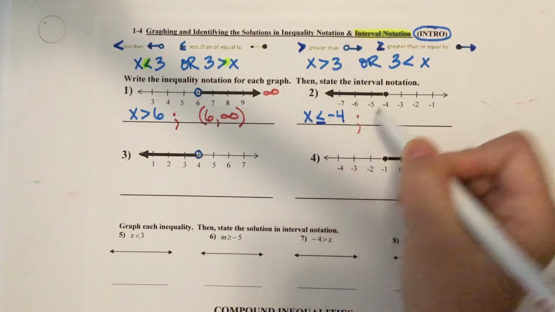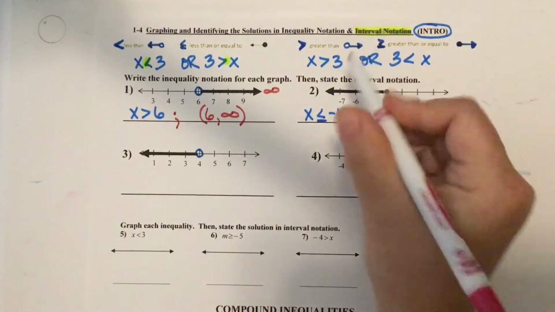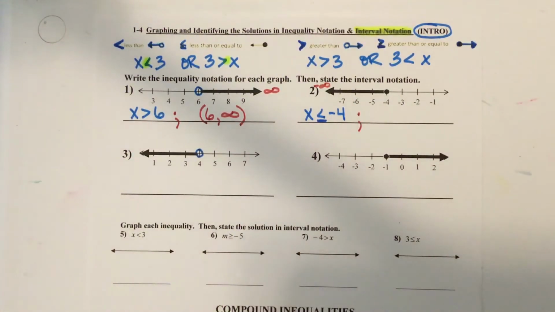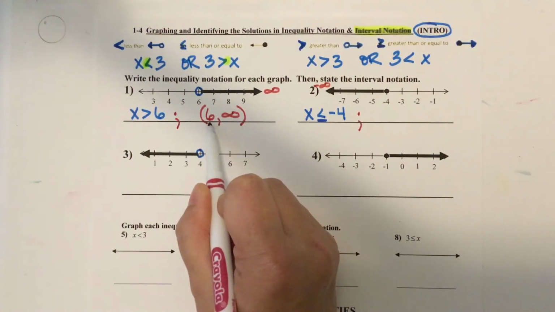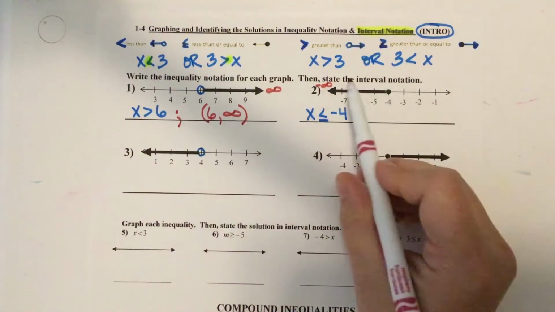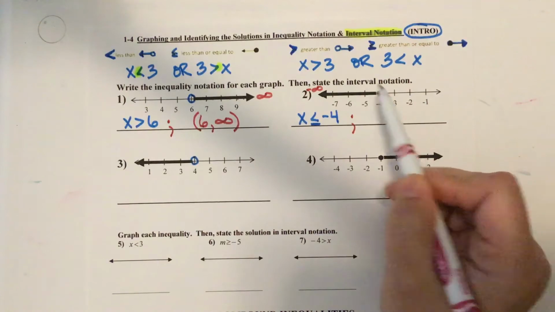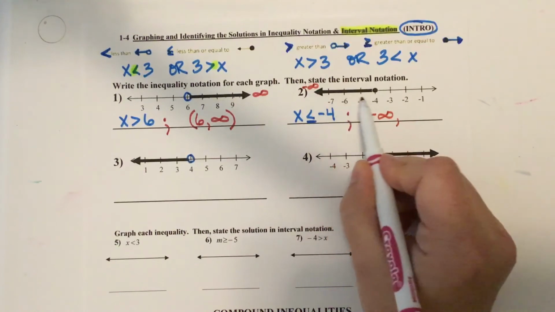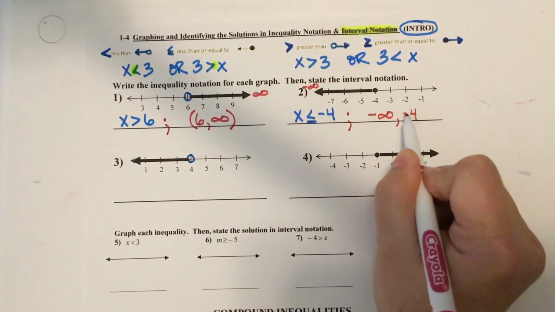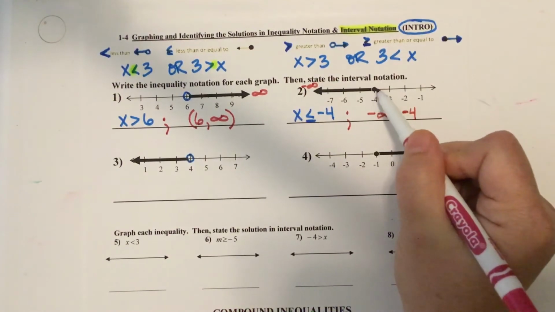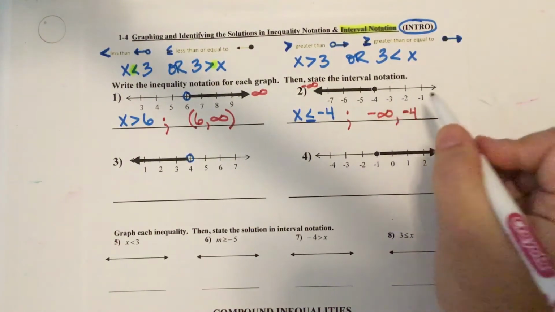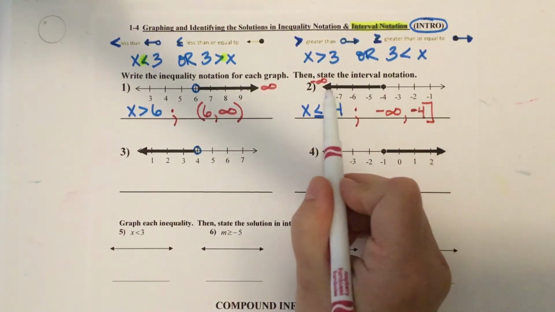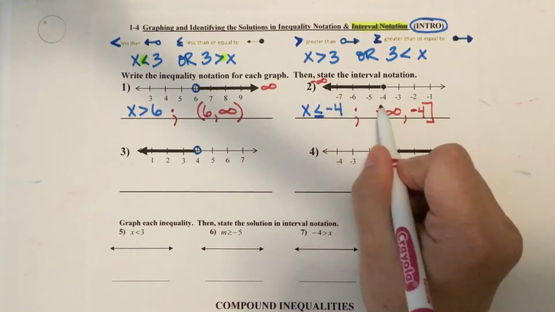Now, let's talk about interval. As you go smaller, smaller, smaller, you're headed to negative infinity. So one thing about interval notation, it's always the smaller number first and the bigger number last. So between negative infinity and -4, negative infinity is smaller. So negative infinity goes first, and the shading goes all the way up to -4. So -4 goes last. Okay, if there's a closed circle, that means it equals the number. So to represent an equal sign, we give a bracket. But because you can't ever equal infinity, that always stays a parenthesis.